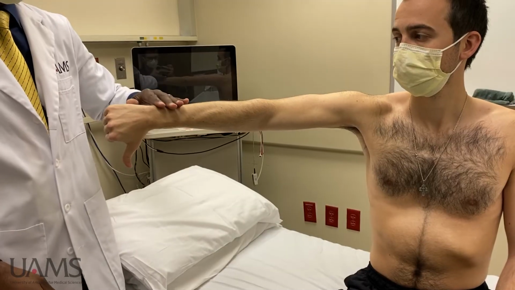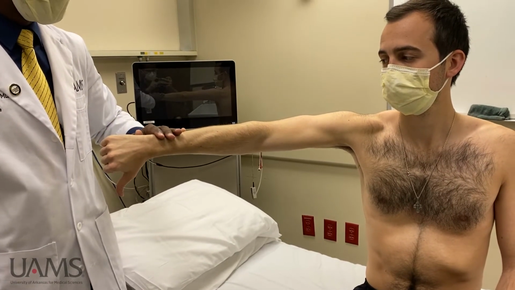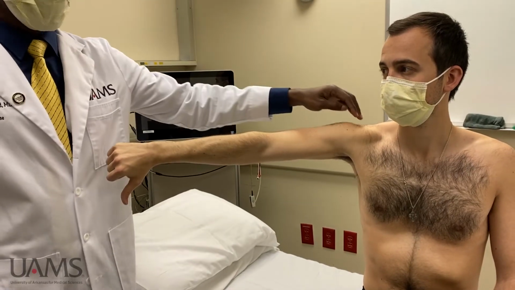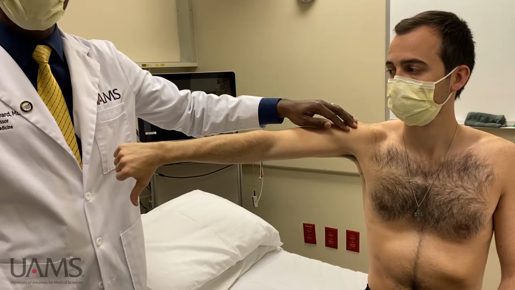And then the examiner applies direct pressure and asks the patient to resist. Don't let me push you down. In a positive test, the patient will complain of pain in the region of the supraspinatus tendon at the top or the front of the shoulder.